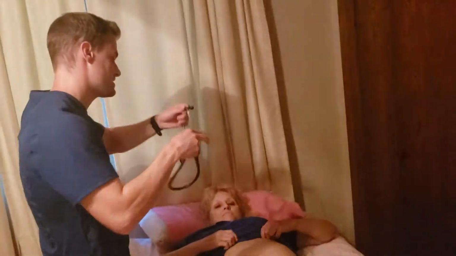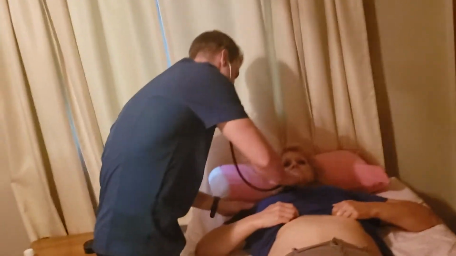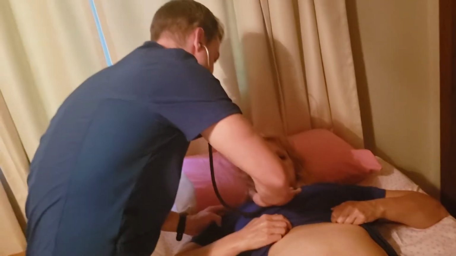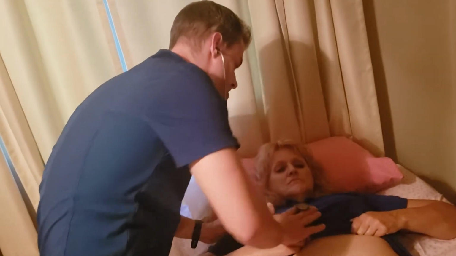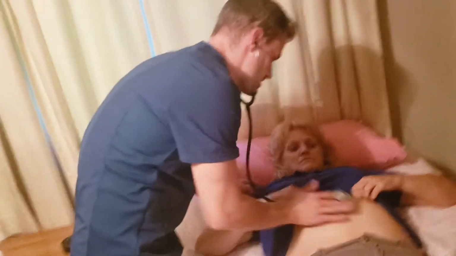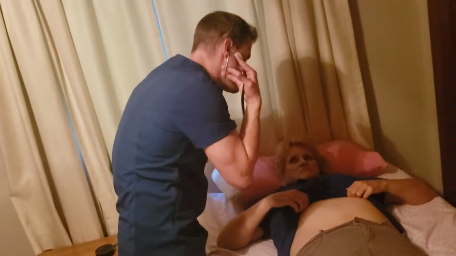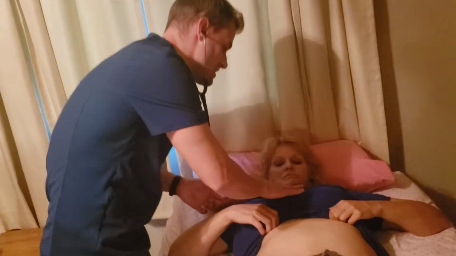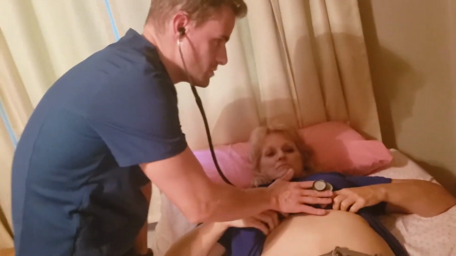I would check the lung sounds, having the patient take a deep breath at each area where I am auscultating, moving in an S pattern, and also inquiring about shortness of breath, making sure they're not getting short of breath while I am listening. I'd also then check the heart sounds, S1 to S2, and then I would listen to the apical pulse for a full minute, noting the rate and rhythm.